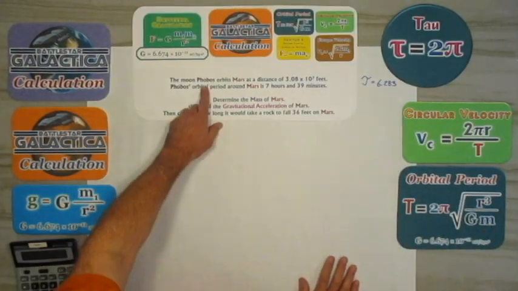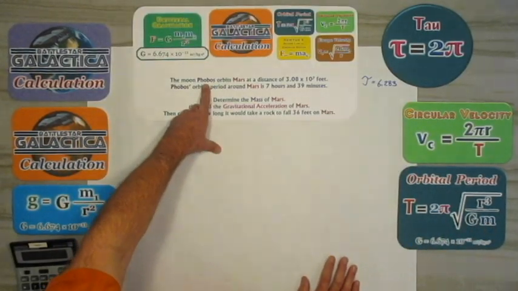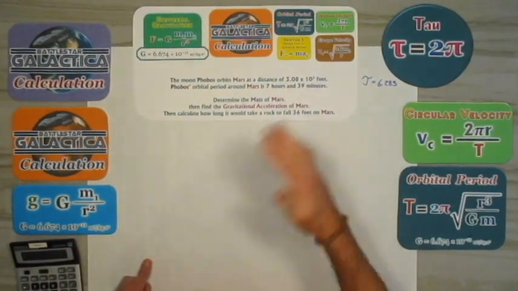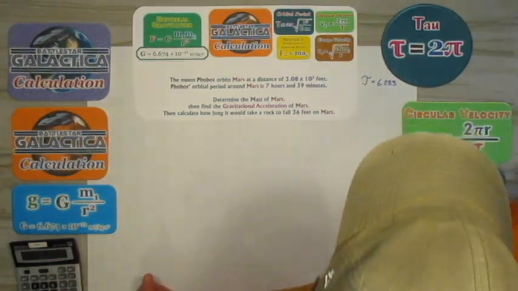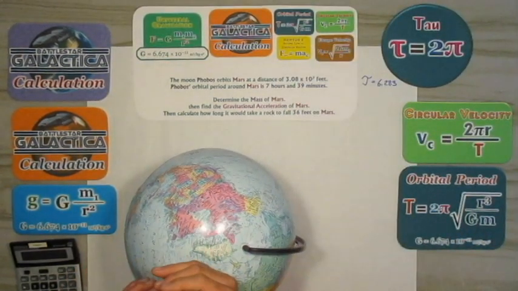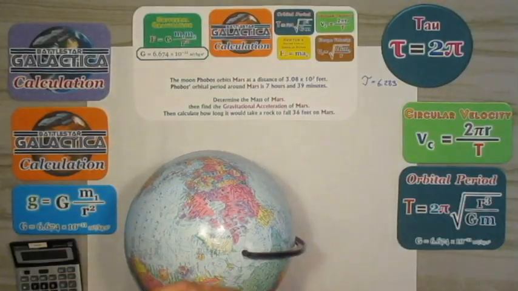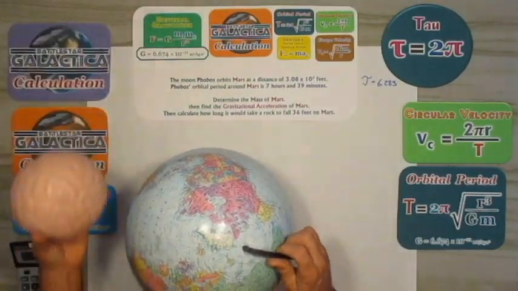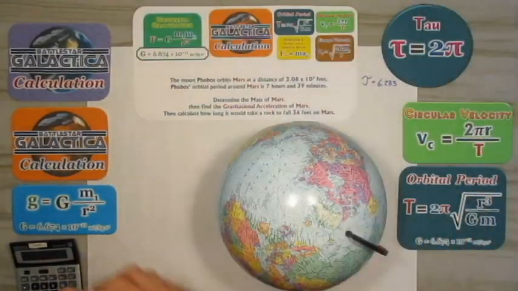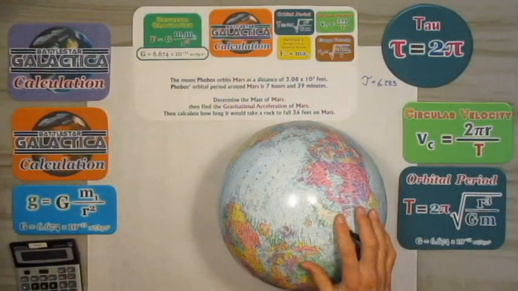By the way, Phobos and its partner moon Deimos, Fear and Panic, are the two moons of Mars. They're not like Earth's moon. Earth's moon is more than a quarter of the Earth's diameter. It's pretty big. It's like a moon of Jupiter. It'd be like this brain. So the Earth's moon is about like this brain. And of course, it's much further away.